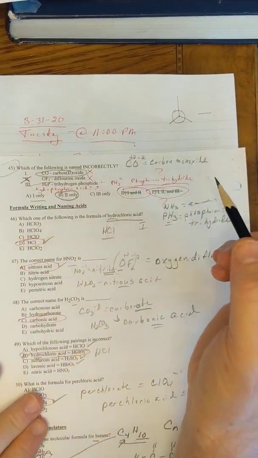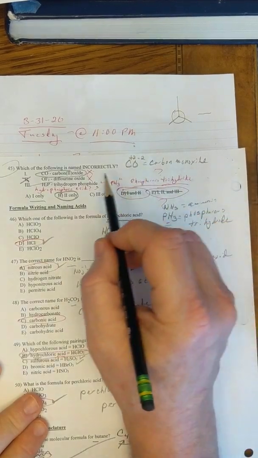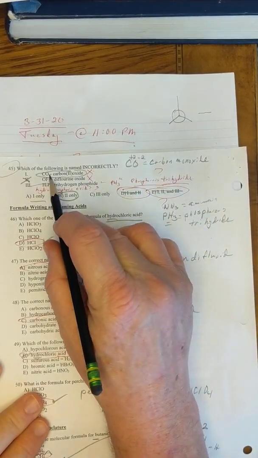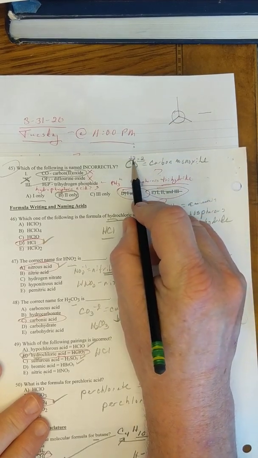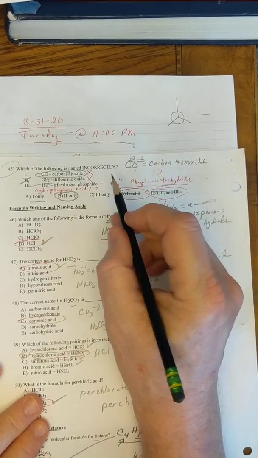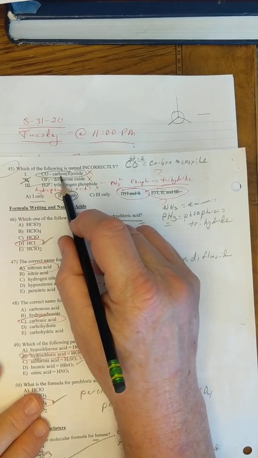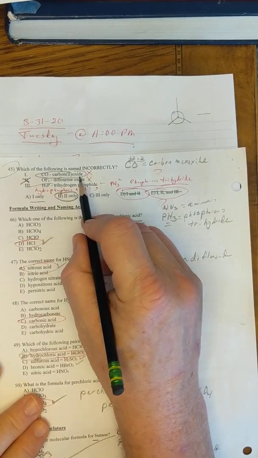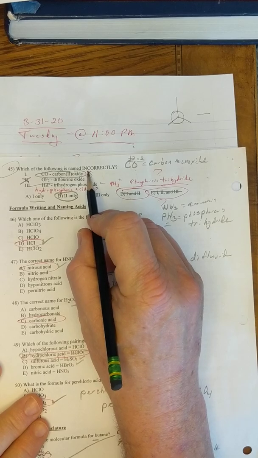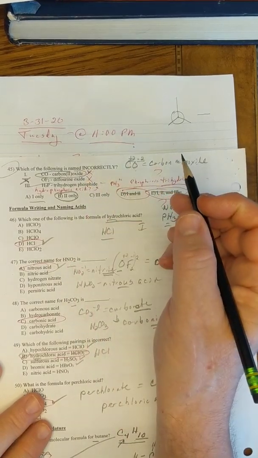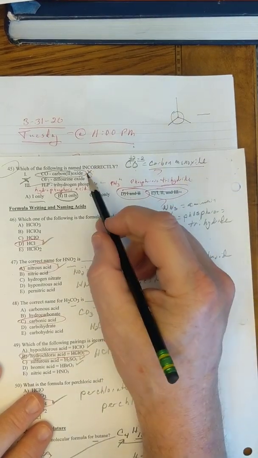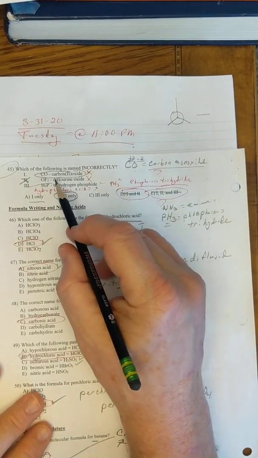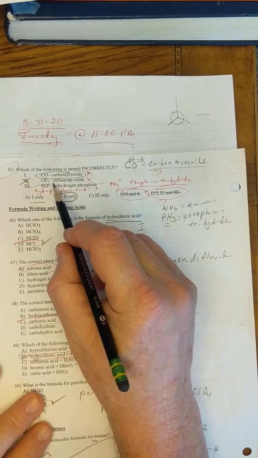Which one's incorrect? I'm less than happy with this. I normally would call CO carbon monoxide. The oxygen is a -2, the carbon is a +2. You actually are able to name it carbon Roman numeral 2 oxide, but that's not common. That's kind of an IUPAC thing that nobody uses. Everyone calls it carbon monoxide, but technically one is correct.